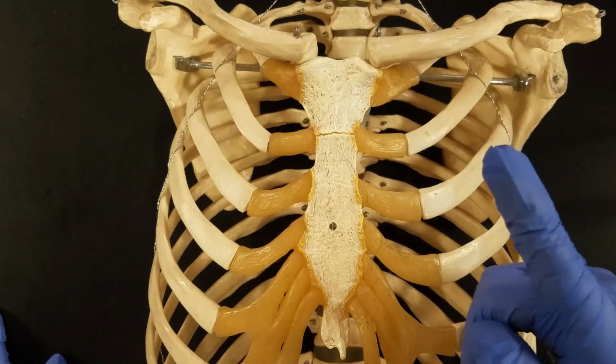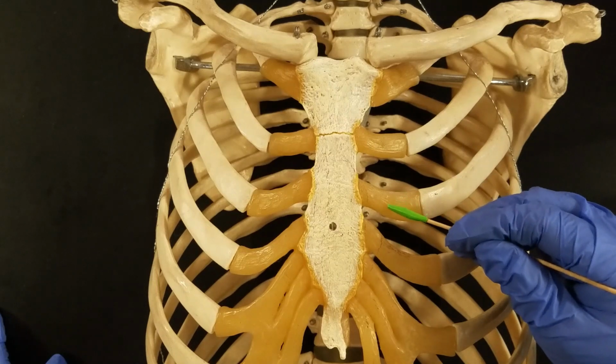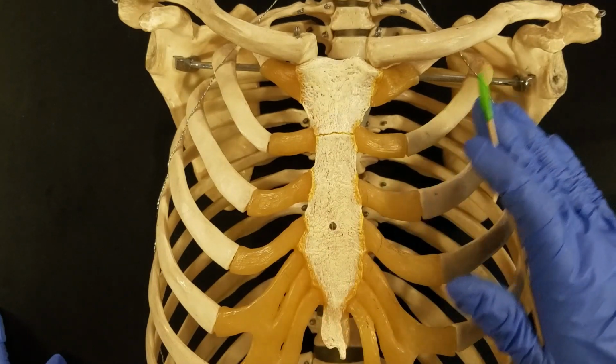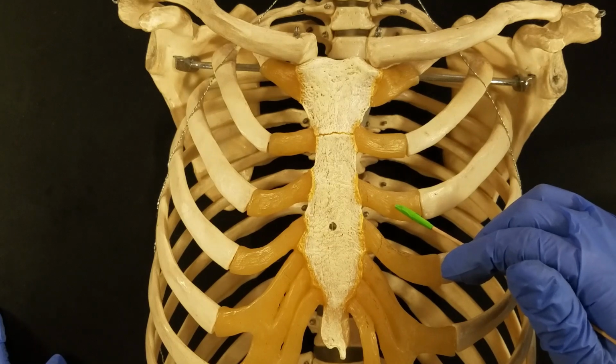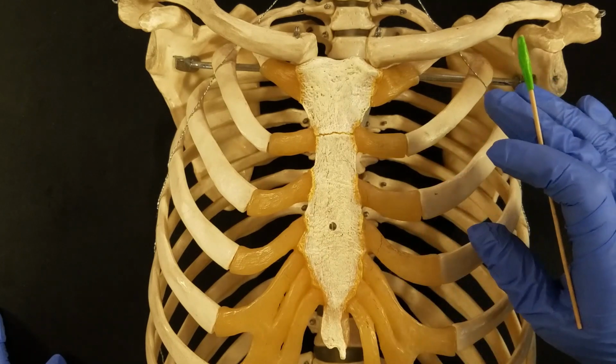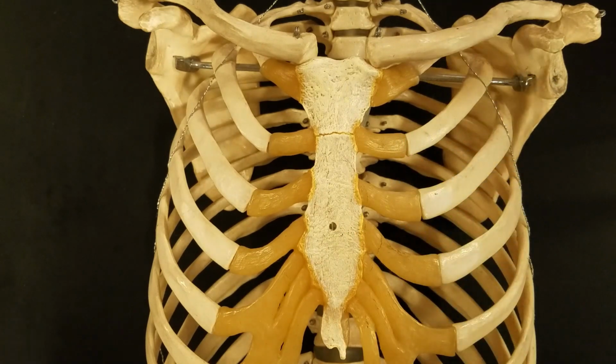One thing to keep in mind, costal cartilage, not coastal cartilage. Costae means rib in Latin, coastal refers to the beach. So make sure you get the spelling down correctly.